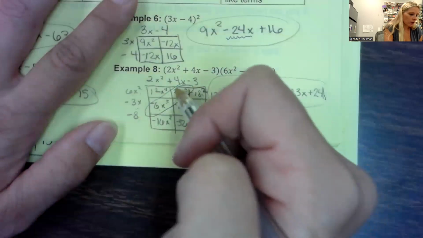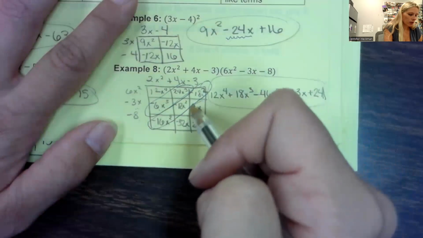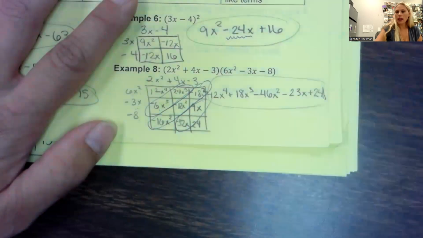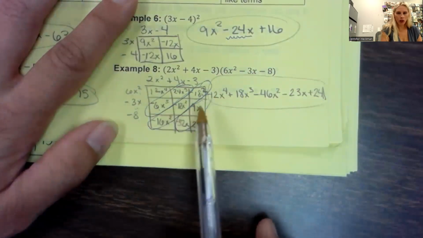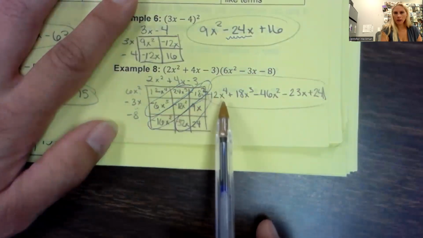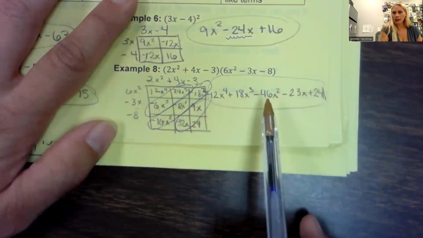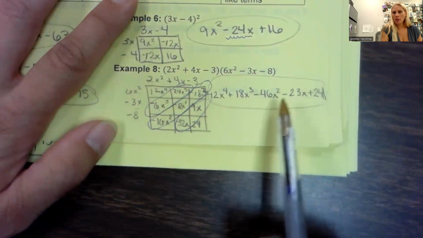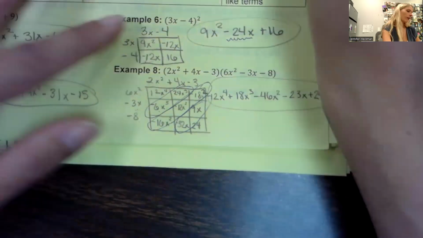Again, when we combine like terms, we add them together. I get 12x to the 4th plus 18x cubed minus 46x squared minus 23x plus 24.